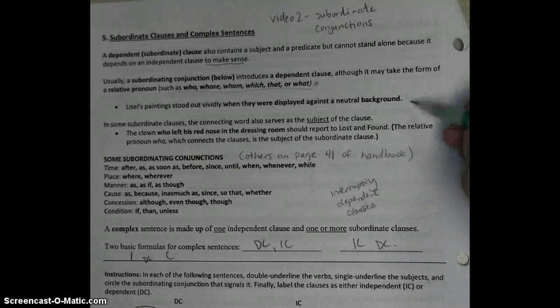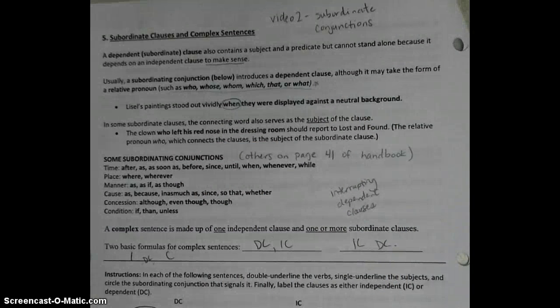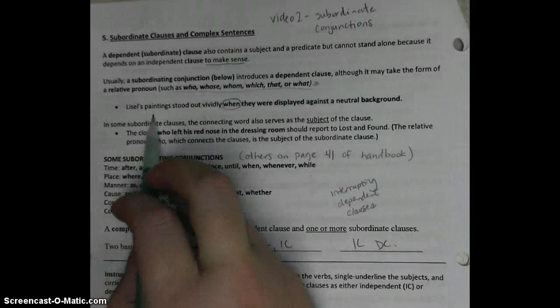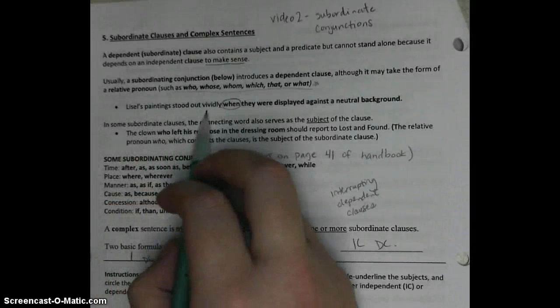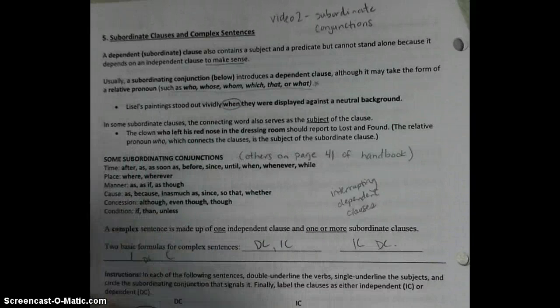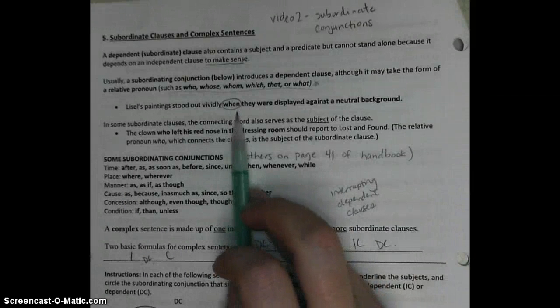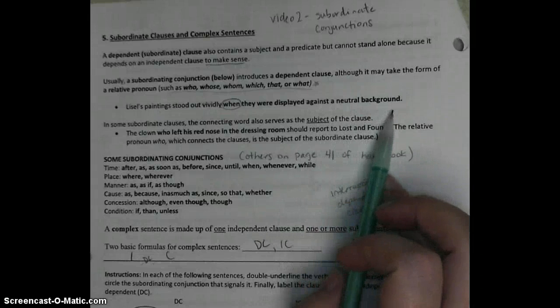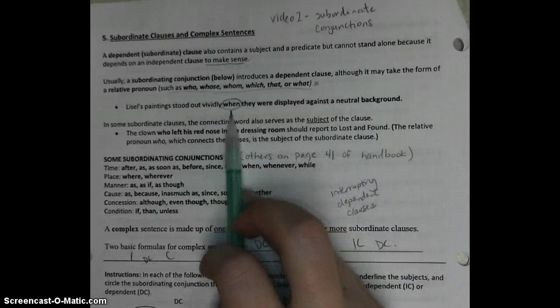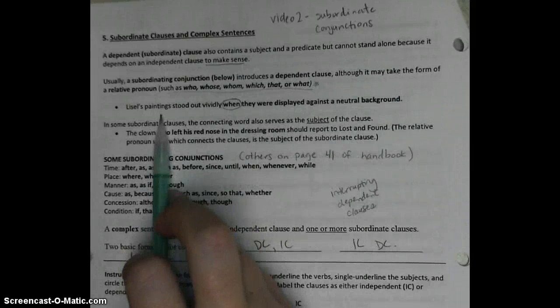Here's an example of a subordinate conjunction being used with a dependent clause and an independent clause. Liesel's painting stood out vividly is my independent clause because it stands on its own. Painting stood out, completely okay on its own. However, my dependent clause is when they were displayed against a neutral background. The subordinate conjunction when makes this whole clause dependent on the clause that comes before.